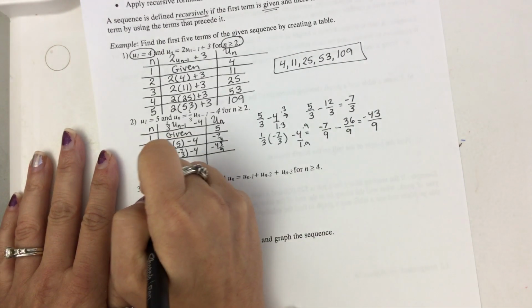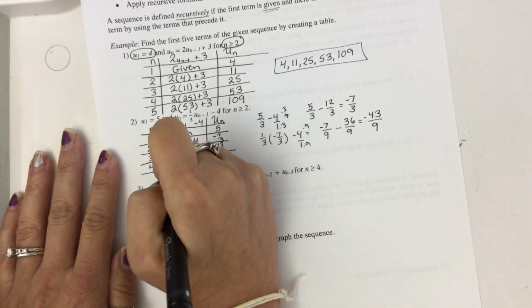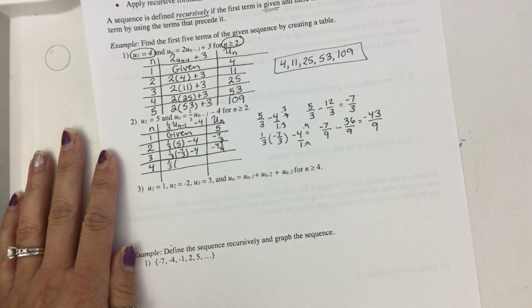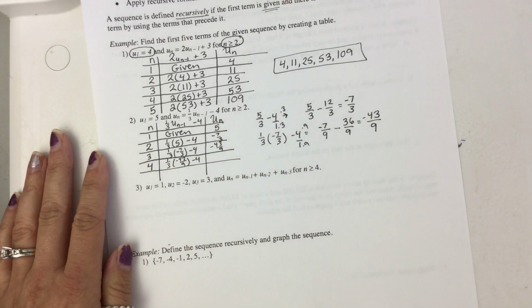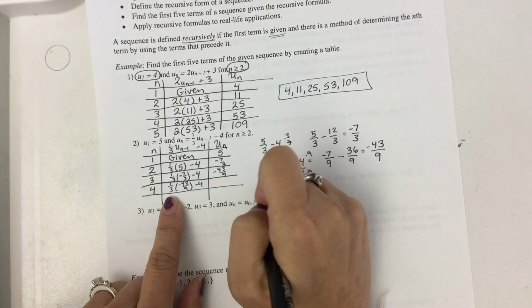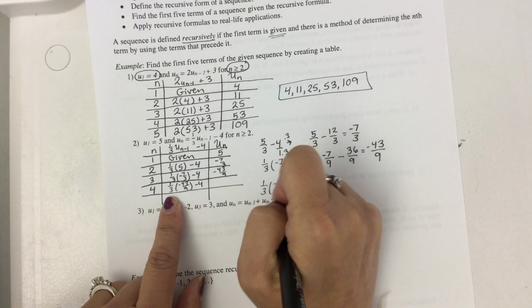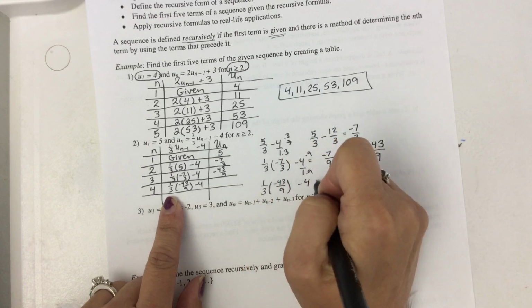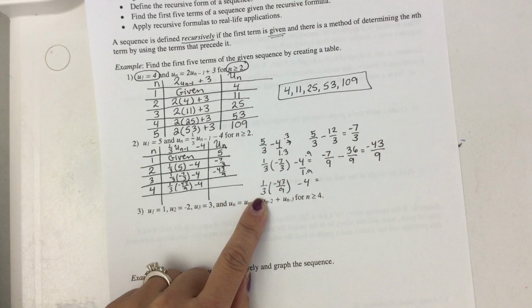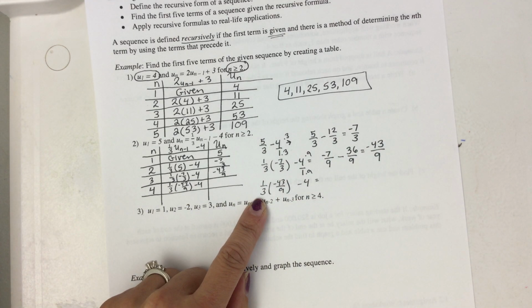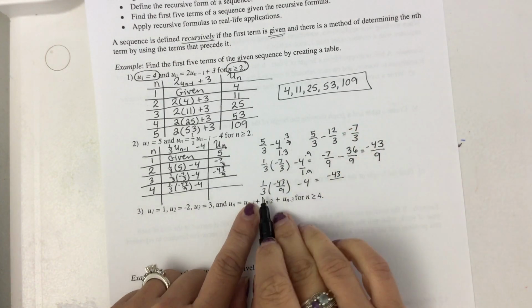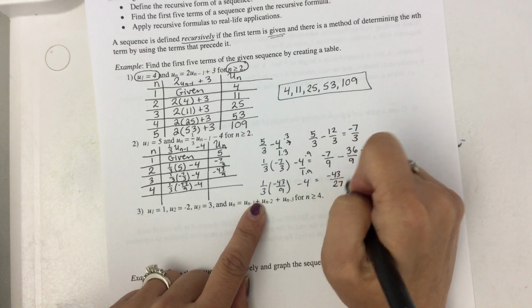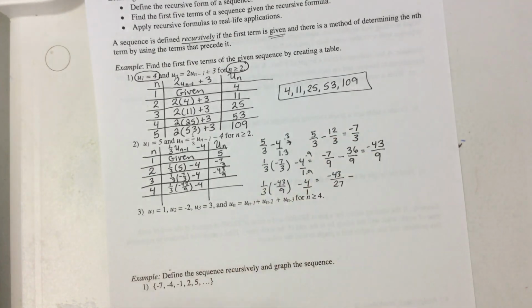Okay, let's go to number 4. So the fourth term is 1/3 times the previous term, negative 43 ninths, minus 4. So again, we have to do some calculations. So it's 1/3 times negative 43 ninths minus 4. Top times top. Okay, so 1 times negative 43 is negative 43. 3 times 9 is 27, minus, this is 4 over 1.